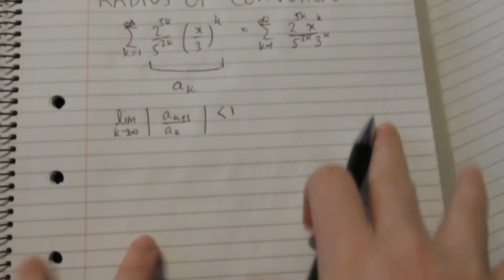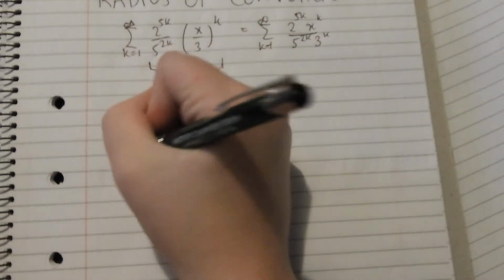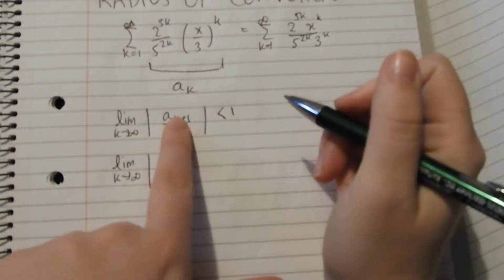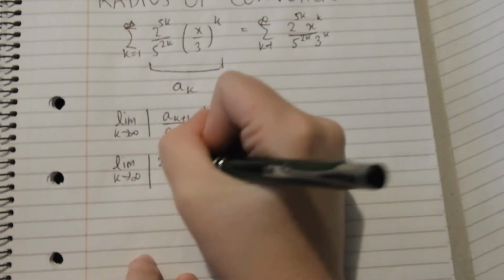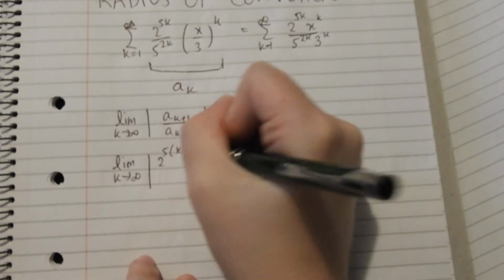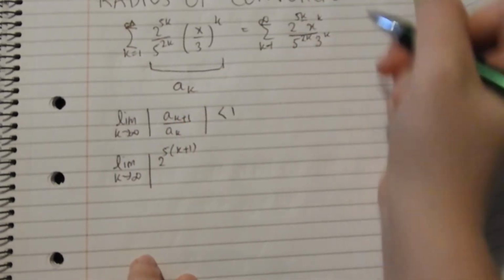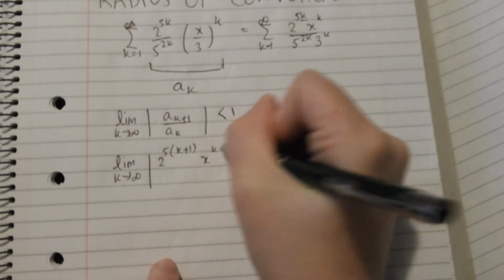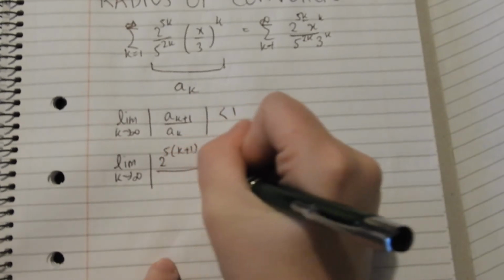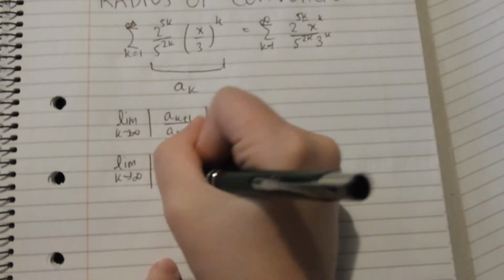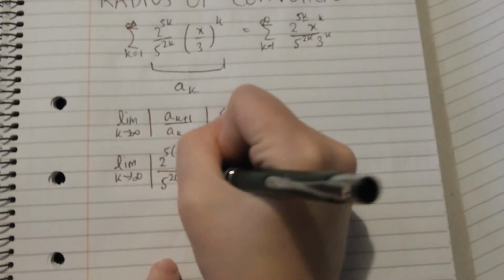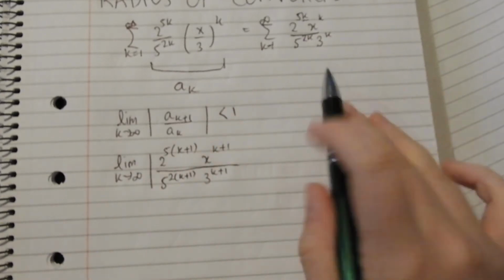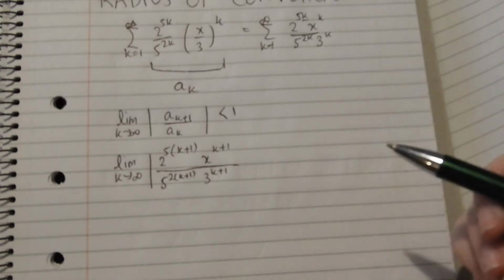Alrighty, so this is the limit as k tends to infinity. So a_(k+1): we got 2 to the 5 times k plus 1, x to the k plus 1, divided by 5 to the 2 times k plus 1, 3 to the k plus 1. All I did was replace k with k plus 1.